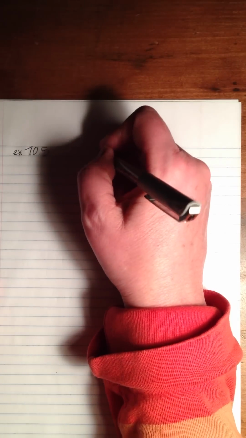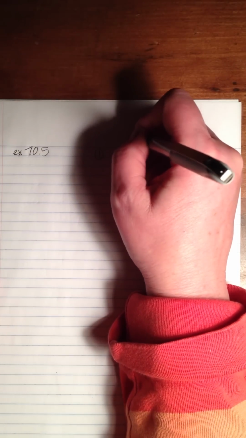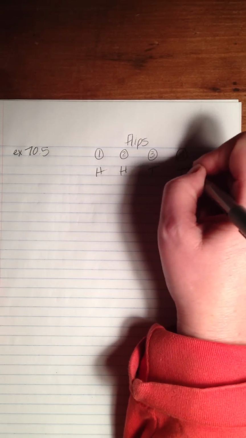Okay, and let's look at our scenario. A fair coin was tossed 4 times. So what is the probability that it comes up heads and heads and tails and tails? Just to help you see it, we have 4 flips. And we're wondering, what is the likelihood that we'll get heads, then heads, then tails, then tails?